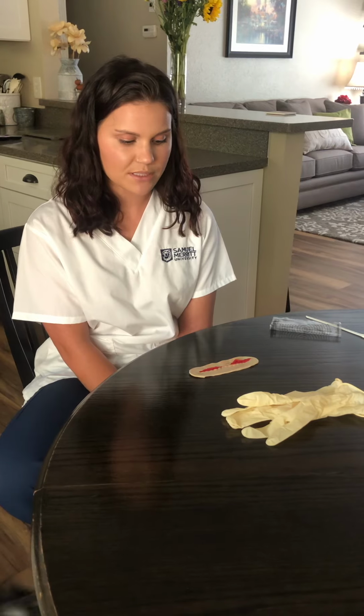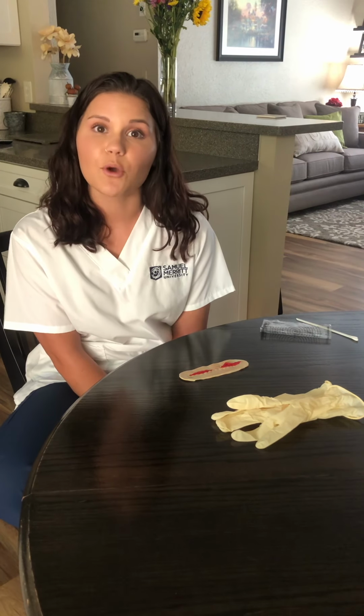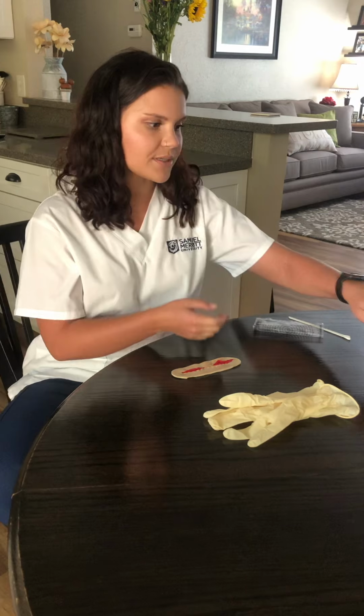So the first thing that we're going to want to do when assessing our wound is to educate our patient about what we're going to do. You're going to want to make sure that the bed is at the appropriate level, both for you and the patient, and you're going to want to remove any type of pre-existing dressing. So you're first going to start with hand hygiene.